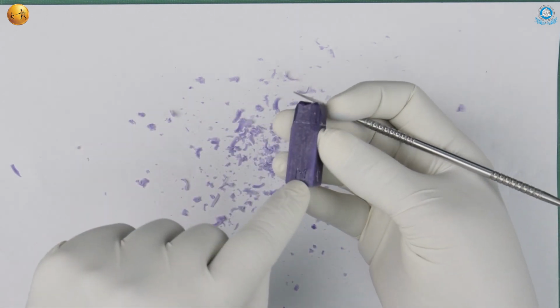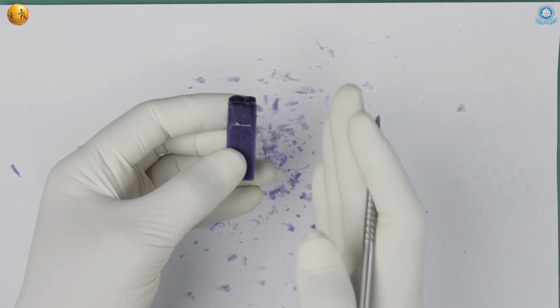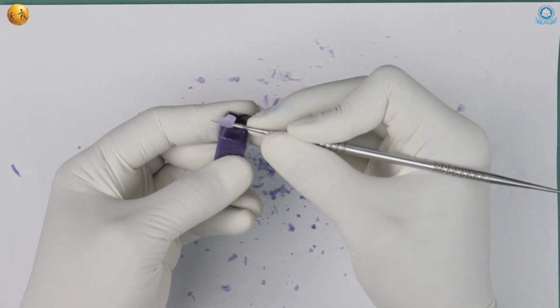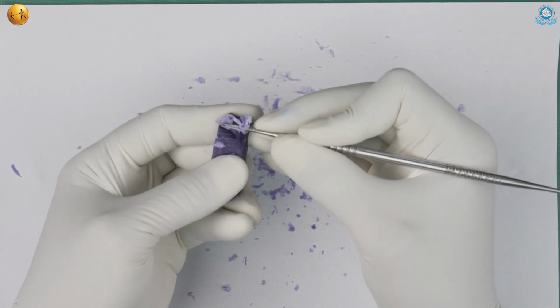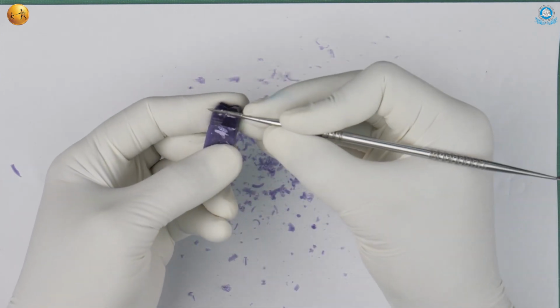Then from the mesial and distal side, okay, there has to be a trapezoidal shape. So I will not touch the occlusal surface, only at the cervical area I will remove the wax, okay, to give a trapezoidal shape.